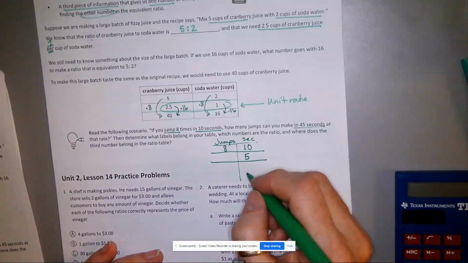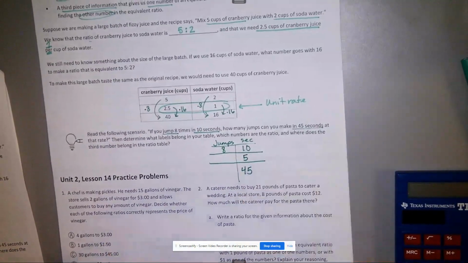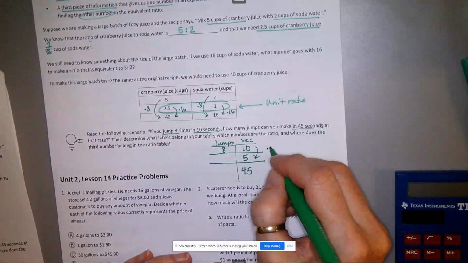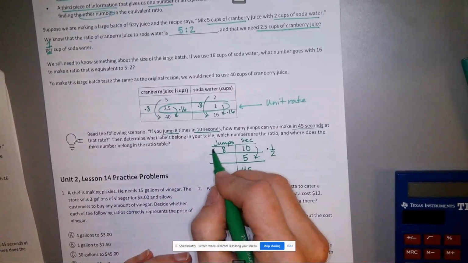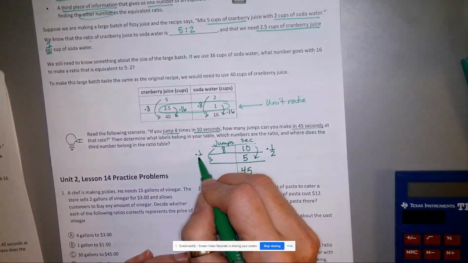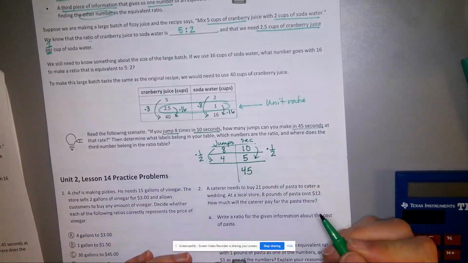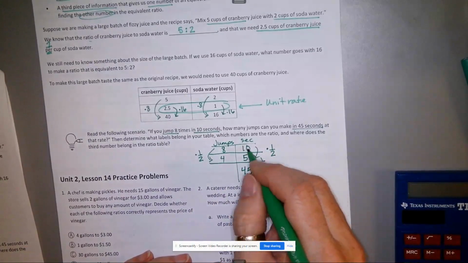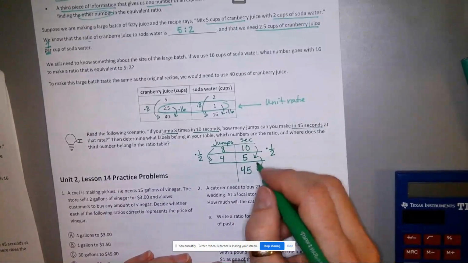I'm going to pick a 5 because it's a friendly number. So half of 10 is 5. Half of 8 is 4. And I chose 5 because I know I can get from 5 to 45. 10 to 45, not as easy.